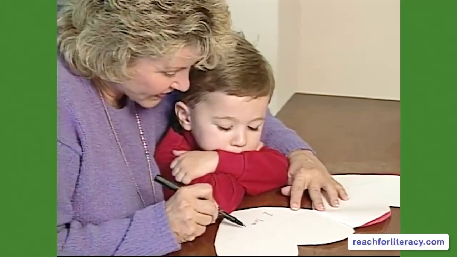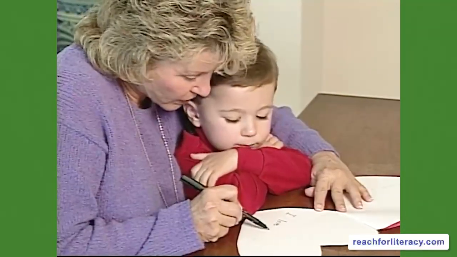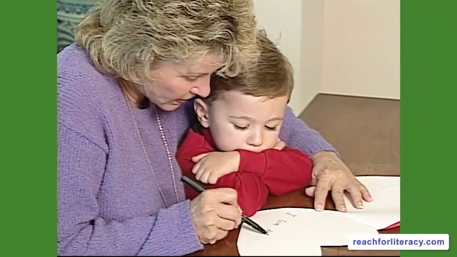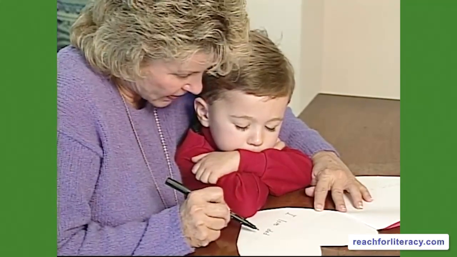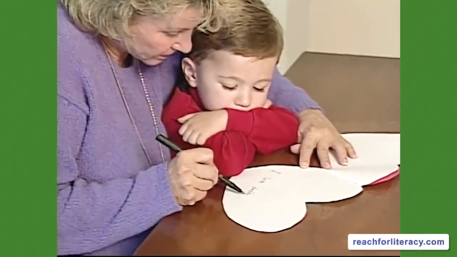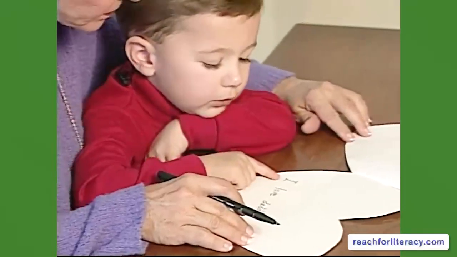I love Dad. You want to write Dad or Daddy? Daddy. Okay, what do I start with? D-A-D. Okay, all right, that says Dad. Now I'm going to change it into Daddy. Daddy. Perfect. Now read that back for Nana and touch under the words.